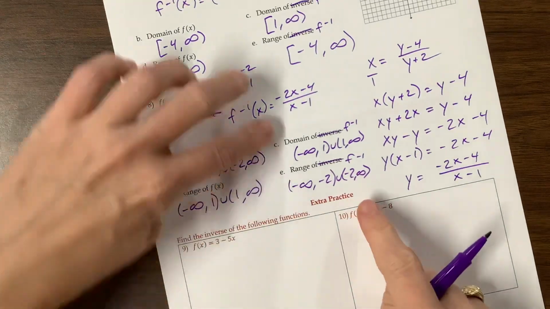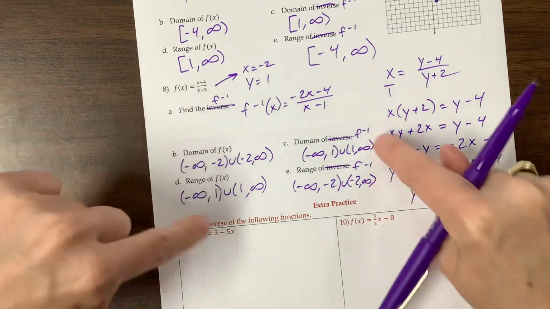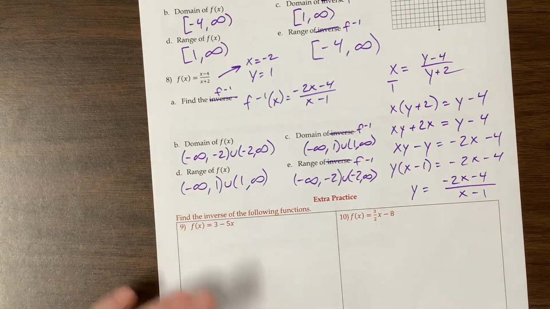Do you have to think through this one the same way? No, but it helps you know if you made a mistake. If these don't match this way, then you know you've messed up.